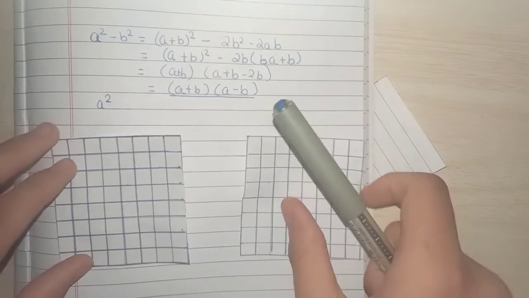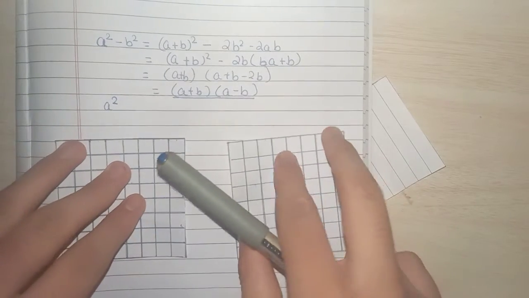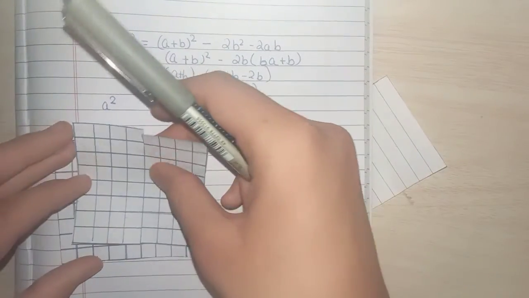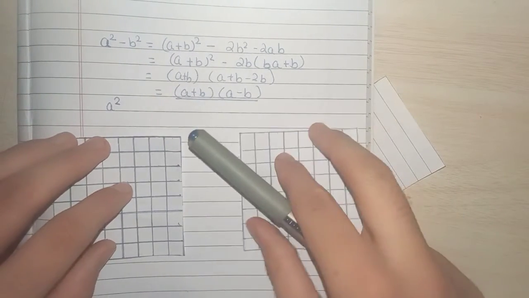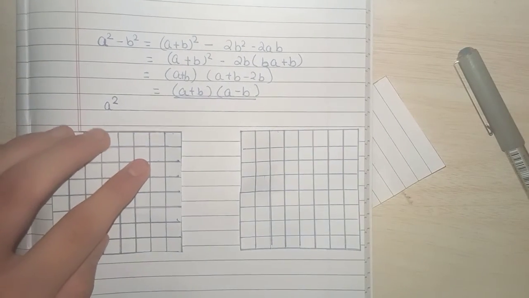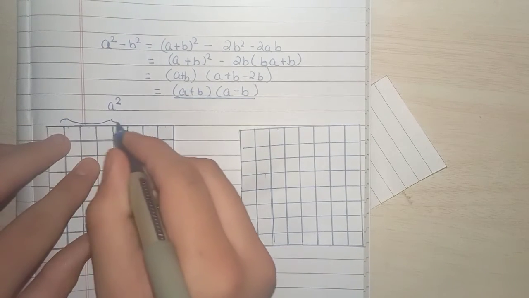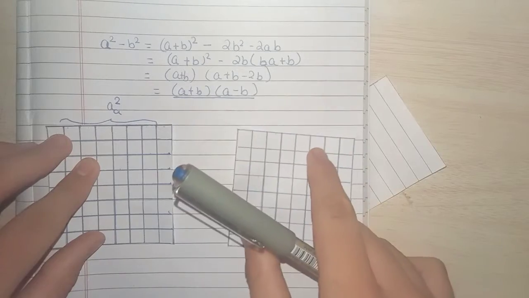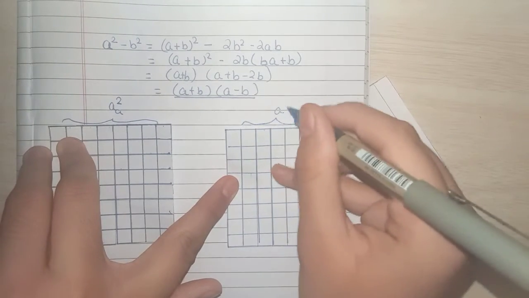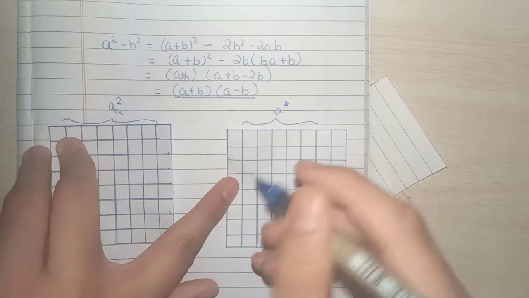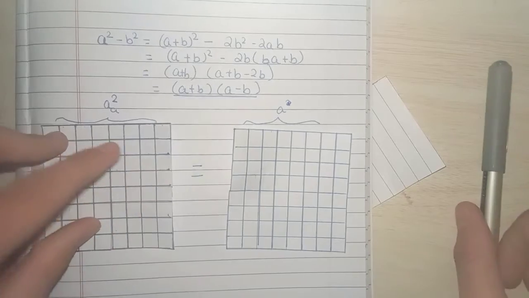So in this case we have a square of side length a, and their areas must be equal to each other because they are congruent, which means that both of these are squares with side length a and they have the area a squared, so their areas are equal to each other.